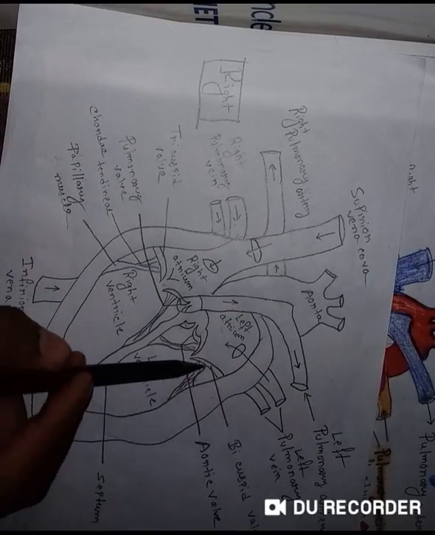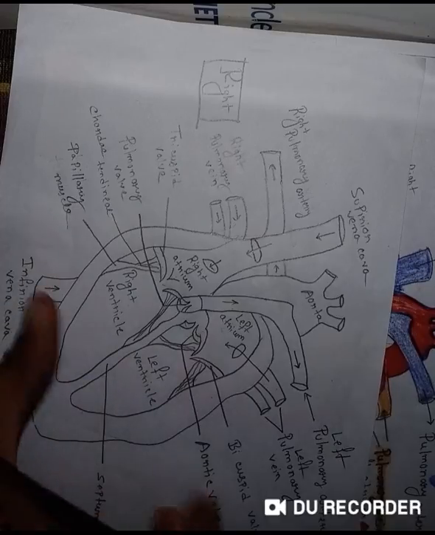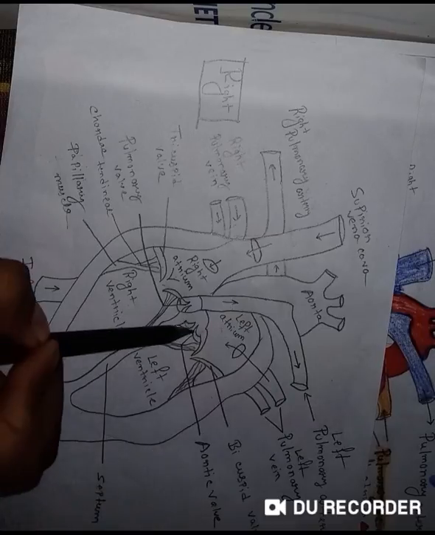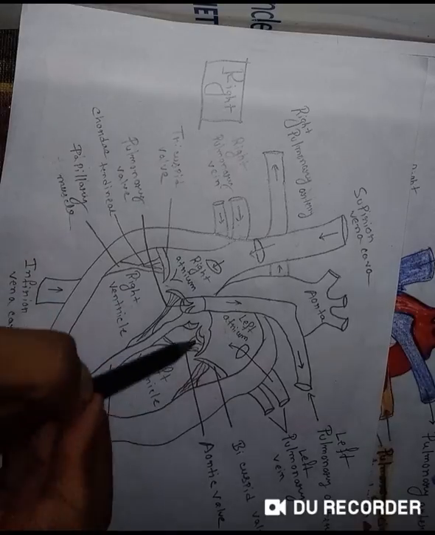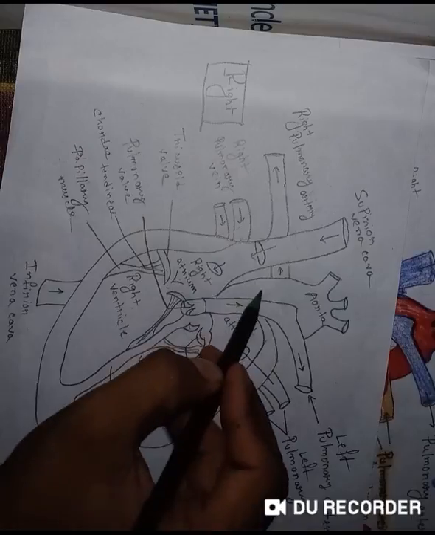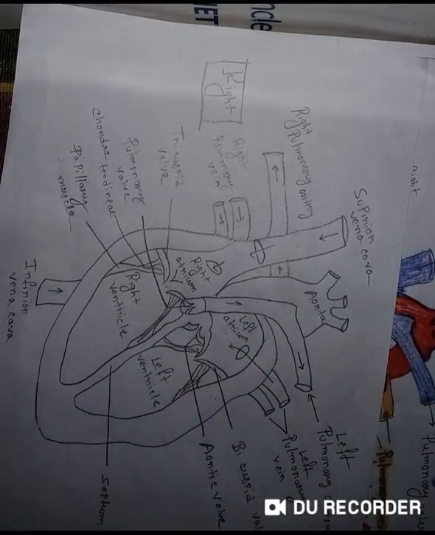Now after the oxygenated blood reaches the left ventricle, the left ventricle contracts, and because of this contraction the aortic valve opens, and the blood goes through the aorta. This aorta goes to the entire body, or you can say the systemic circulation.